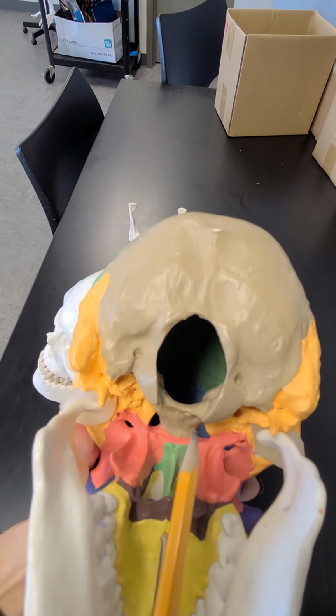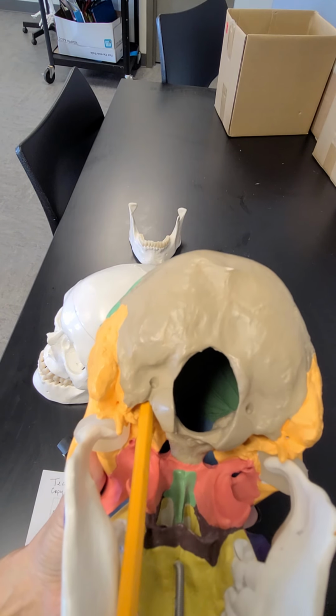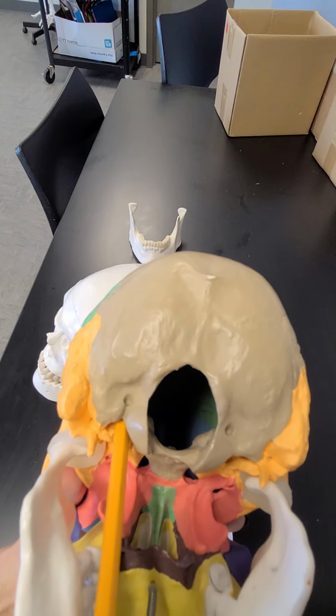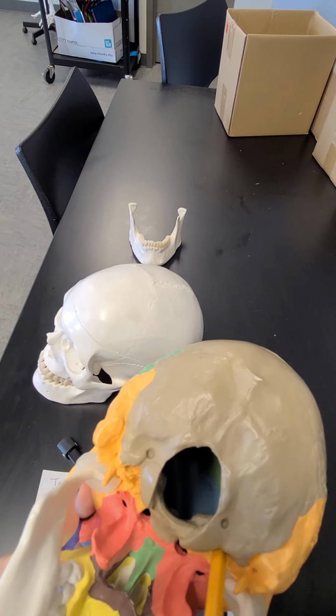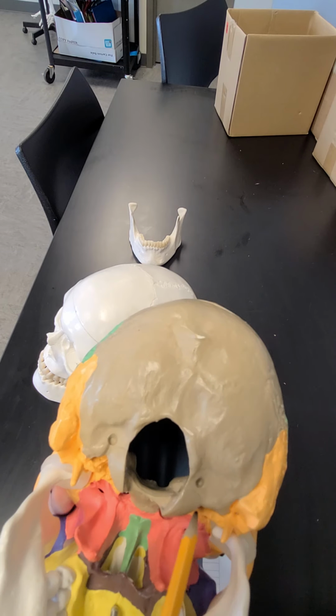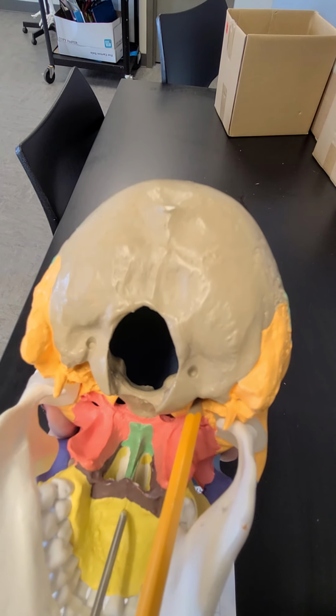And then it's hard to see from this angle, but there's a hole right here that the pencil's going through. That's the jugular foramen. So the jugular vein goes through the jugular foramen, and the carotid artery goes through the carotid foramen.